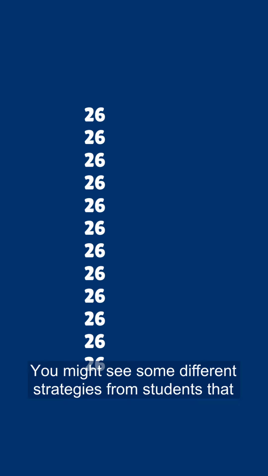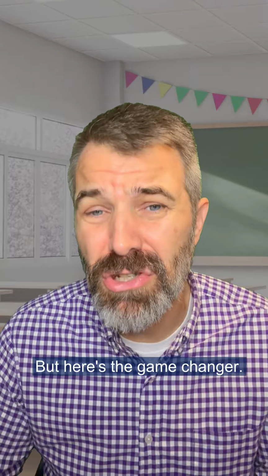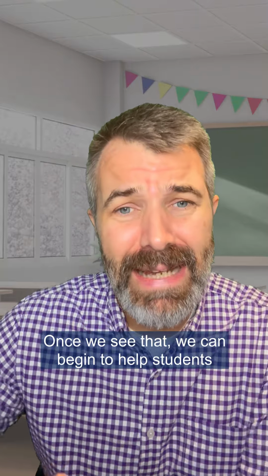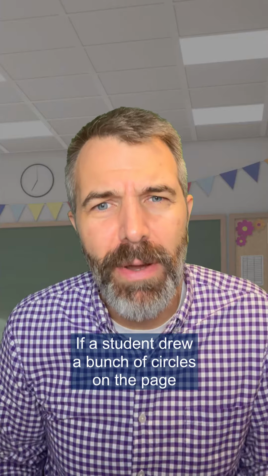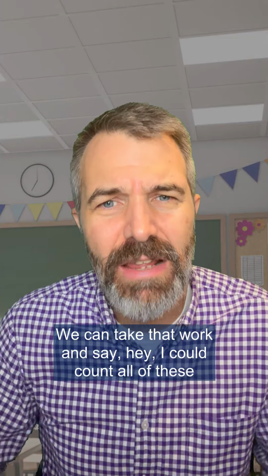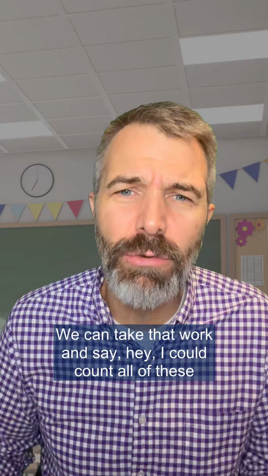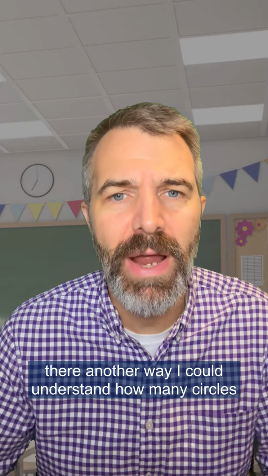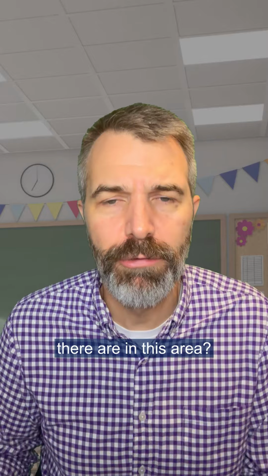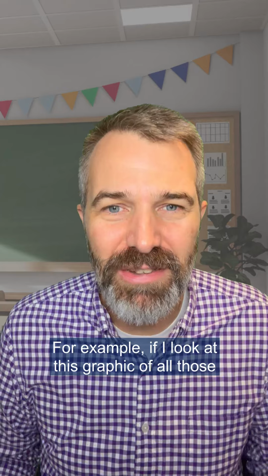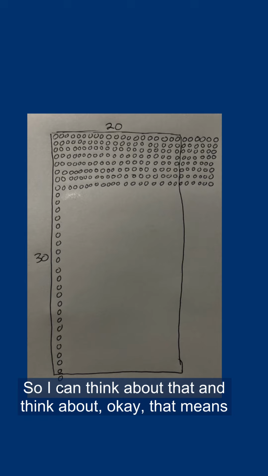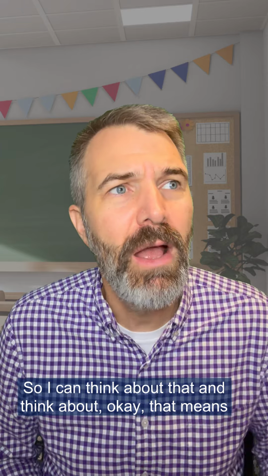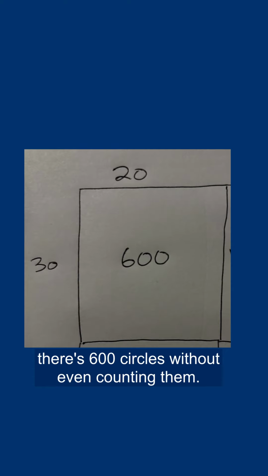Once we see that, we can begin to help students understand what's called the area model. If a student drew a bunch of circles on the page, we can take that work and we can say, hey, I could count all of these, but is there another way I could understand how many circles there are in this area? For example, if I look at this graphic of all those circles, I can say, well, I know that 20 times 30 is 600, so I can think about that and think about, okay, that means there's 600 circles without even counting them.